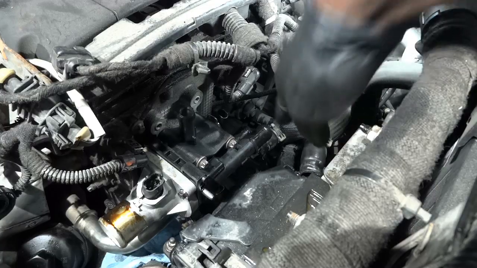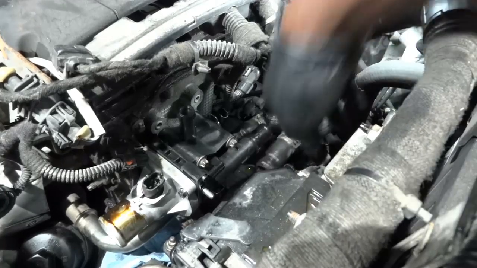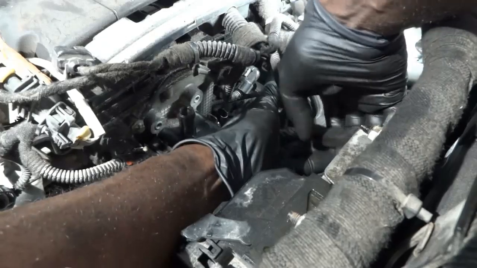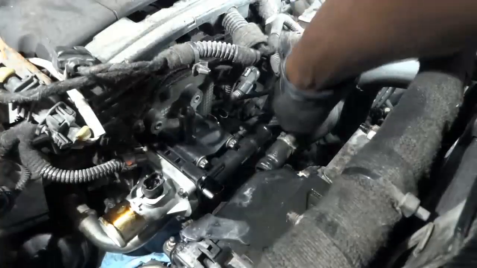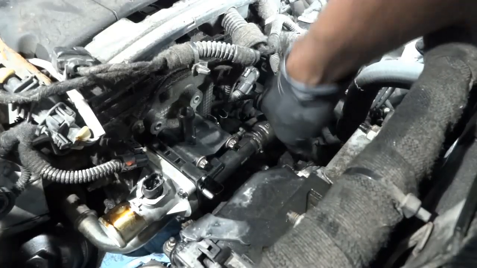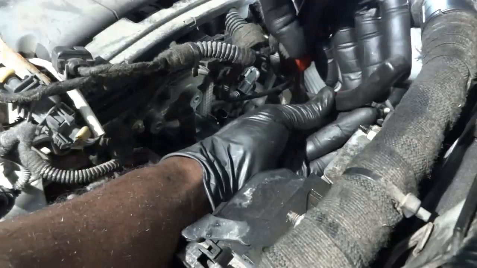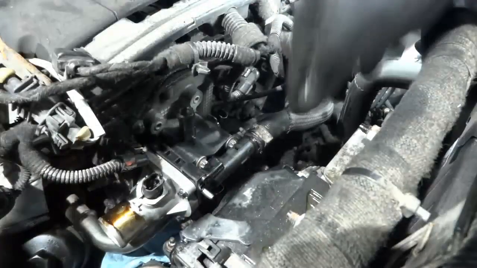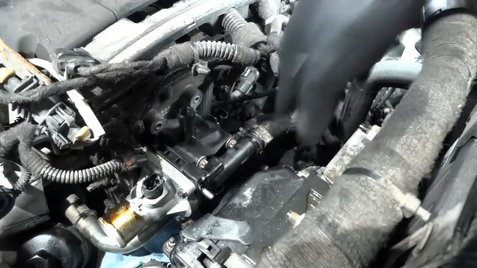Alright, so now I'm gonna reinstall these heater hoses back here. So I'm gonna reinstall the first one. Alright, so I'm gonna install the second one. Alright, so right there we got both heater hoses installed.